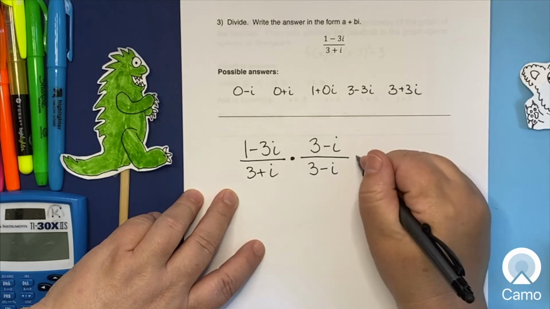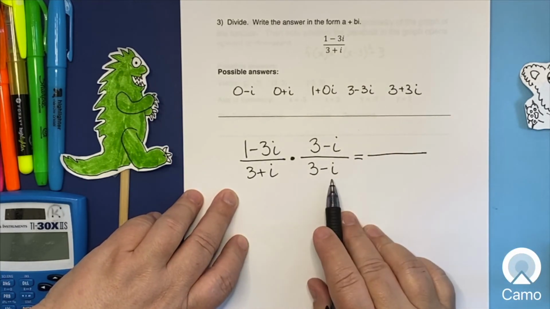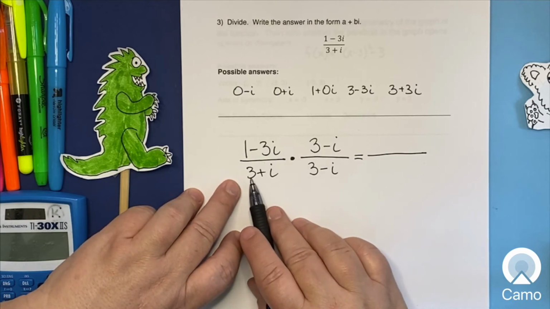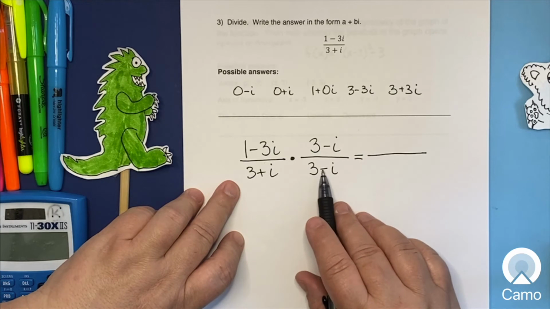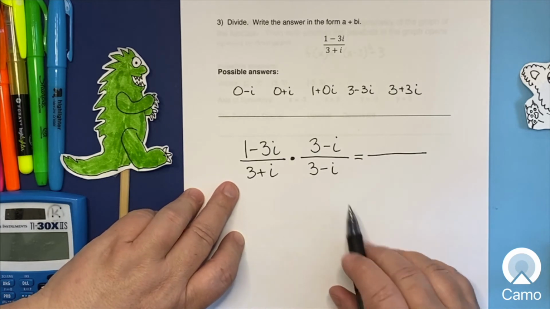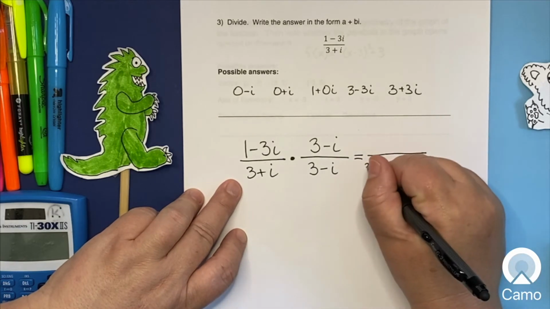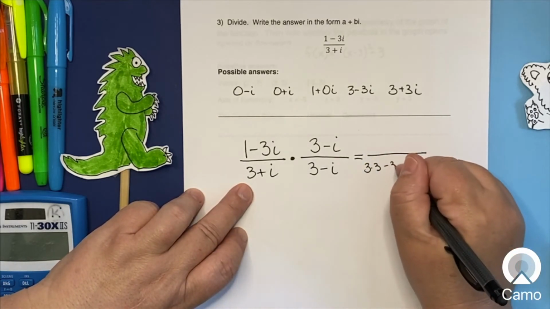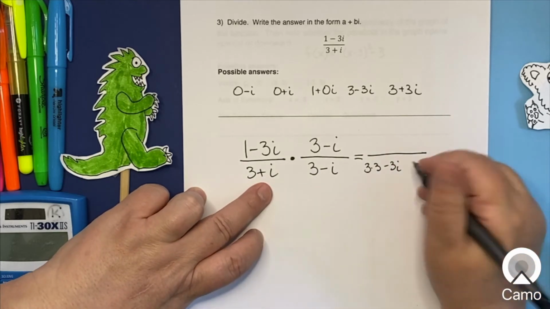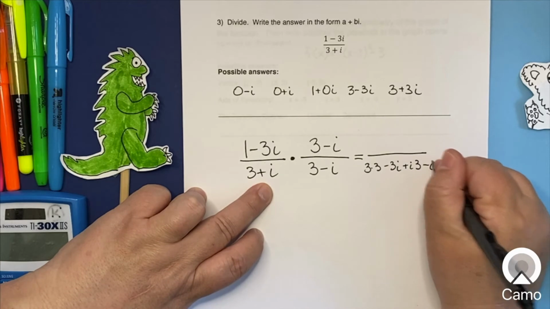Now, why is the conjugate so interesting? The conjugate is so interesting because if you have a form something plus the other thing, and then you multiply it times something minus the other thing, you get a difference of squares. So if we FOIL it out, we've got 3 times 3, then outer minus 3 times i, then inner plus i times 3, and last minus i squared.